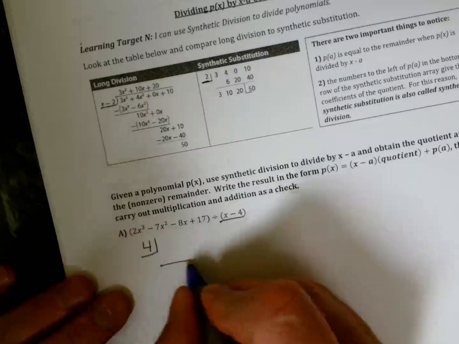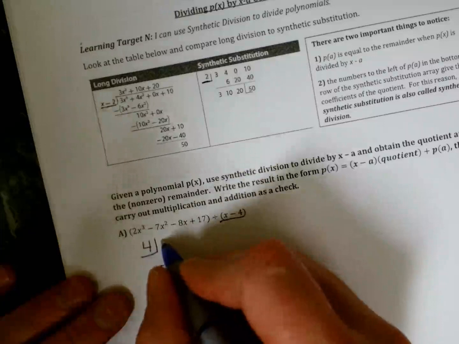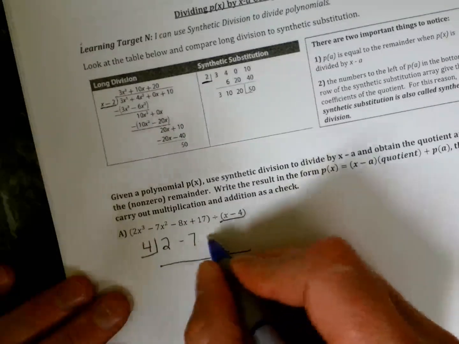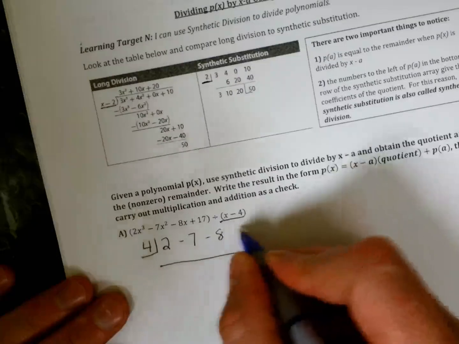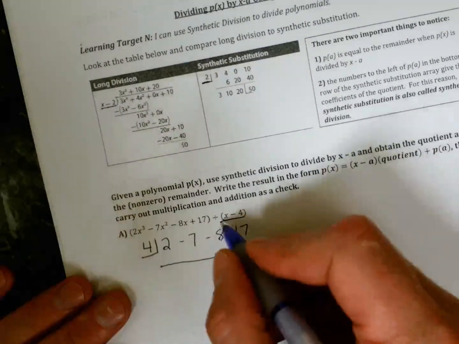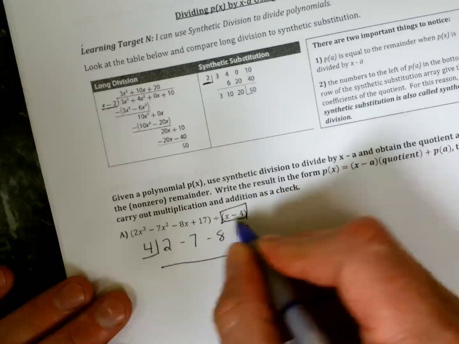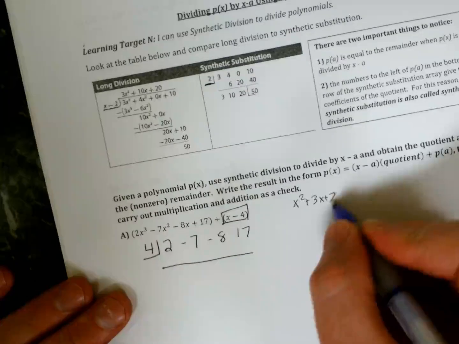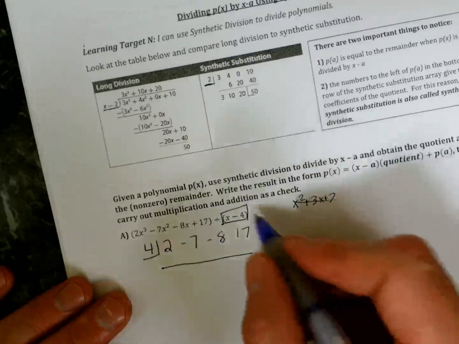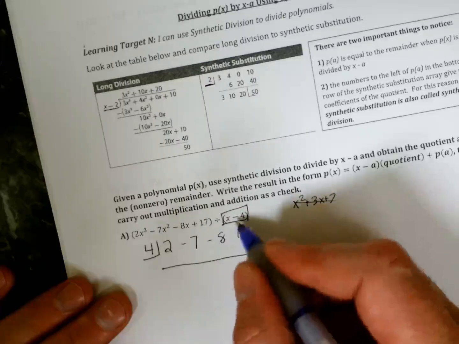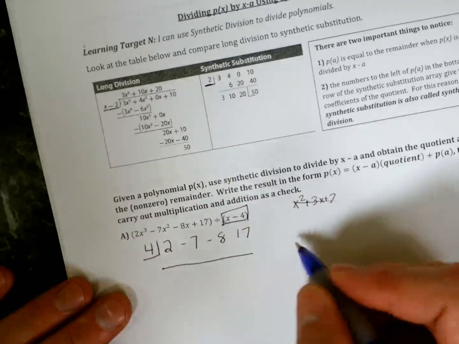All we're going to do is put every number that is a coefficient down, and I think you're going to like how much faster this is than long division. One caveat, it only works when this is a first degree. So if I had like x squared plus 3x plus 7, you have to use long division. But if it's just a first degree factor right here, something to the first power, then you can divide as much as you want.